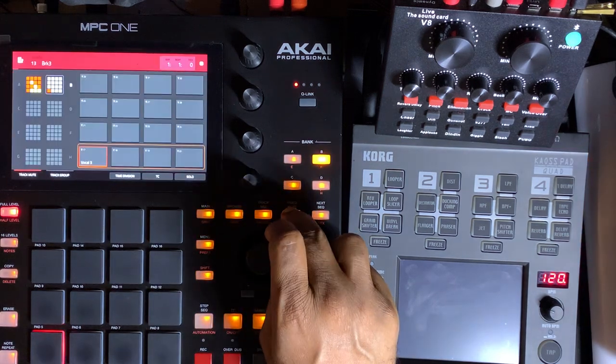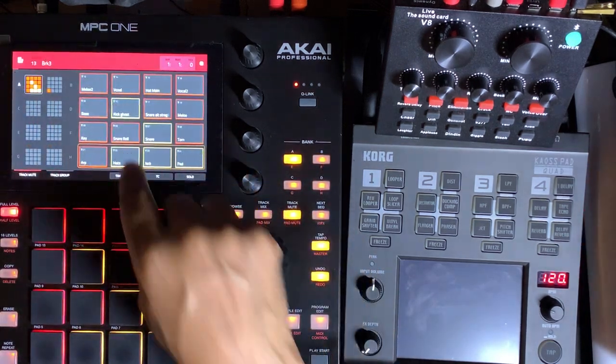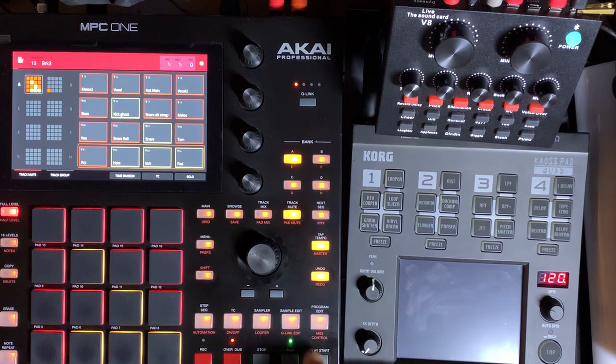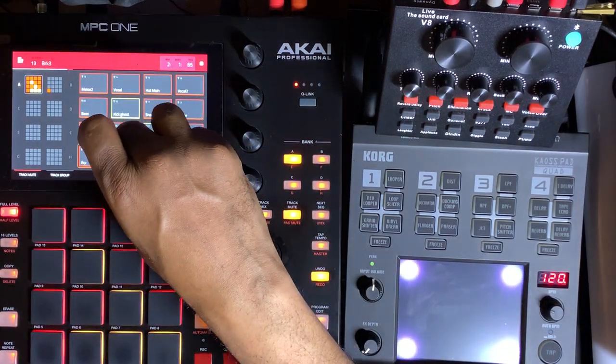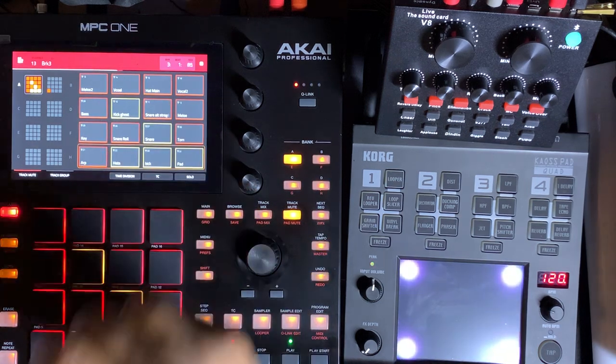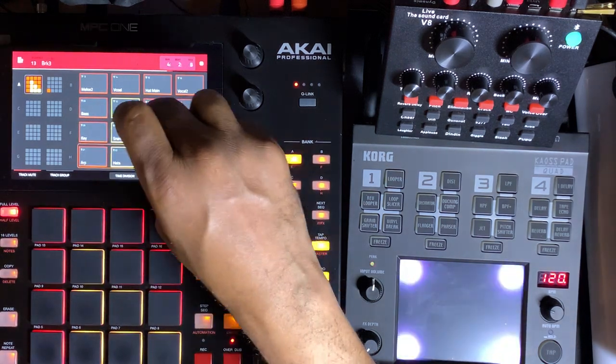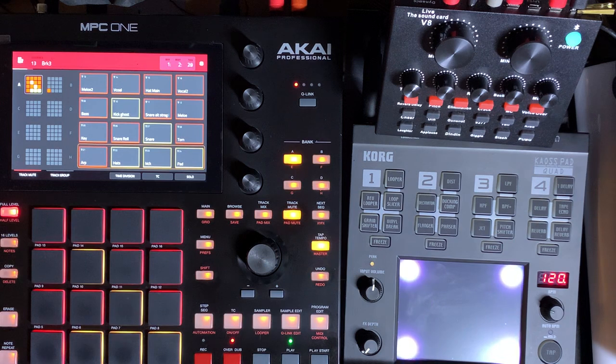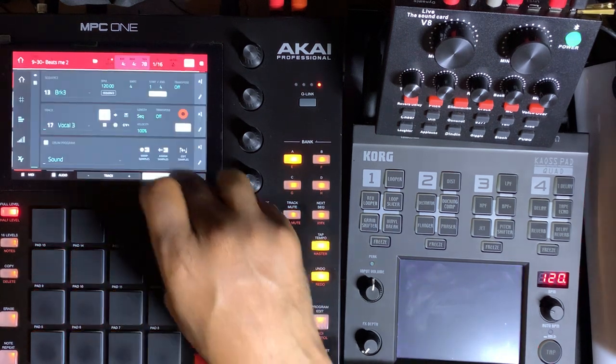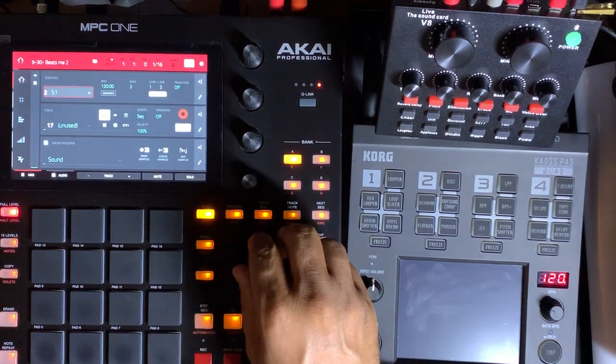Oh, so I was gonna edit the sequence. This one here, I was gonna bring in that snare roll on the back. All right, so break 3 is clean and sweet.